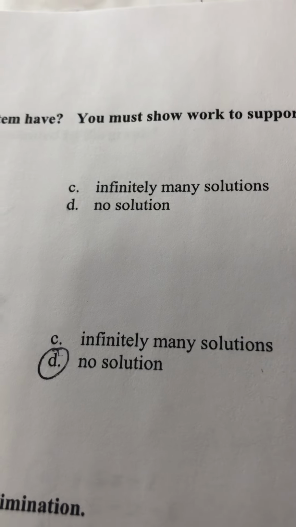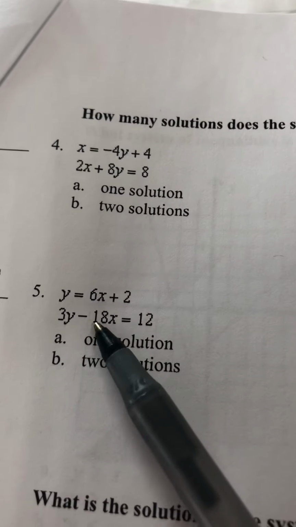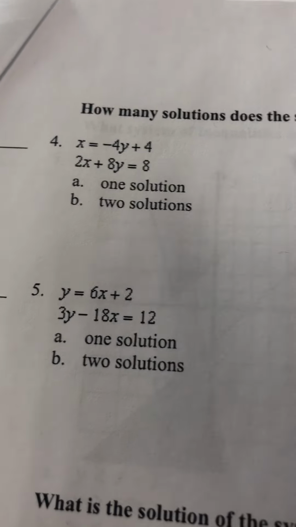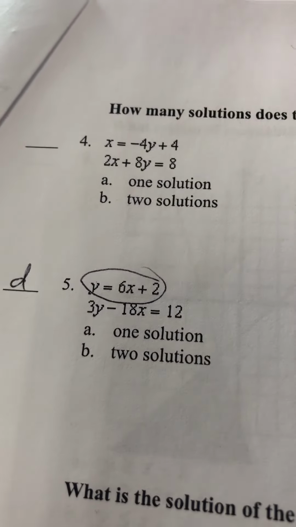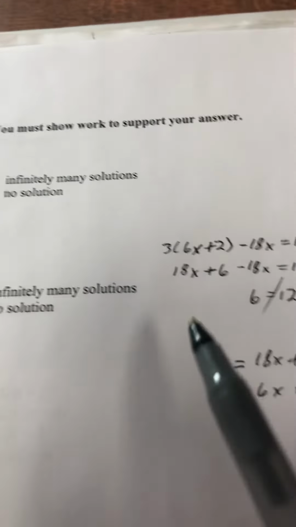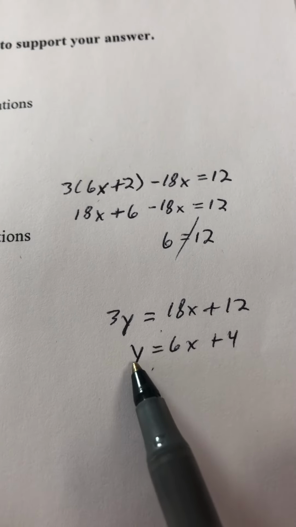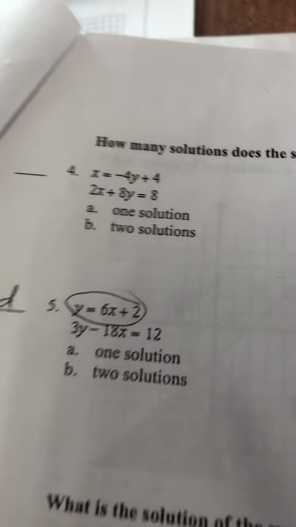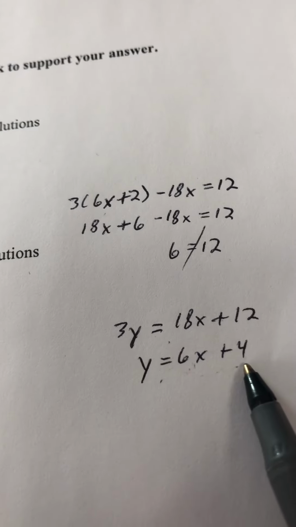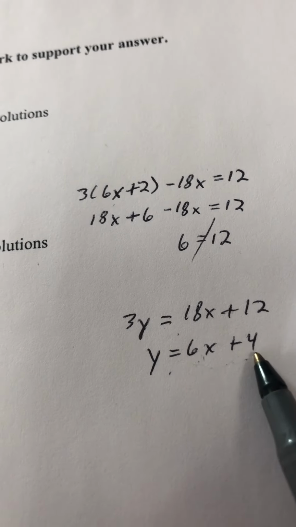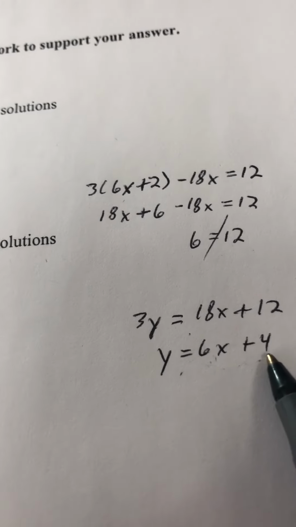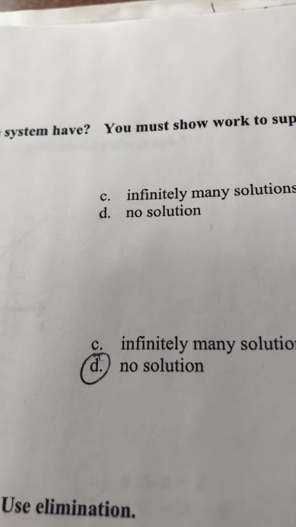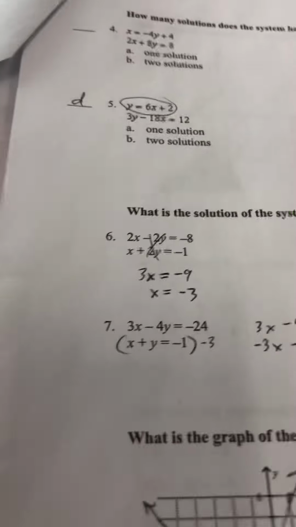Another way to look at it is this way. Take this 3y and turn it into slope-intercept form, y equals mx plus b. Sorry, I was in the way. Change this one into y equals mx plus b, you get y equals 6x plus 4. Notice I have the same slope. Whenever you have the same slope, this is 6x plus 2, this is 6x plus 4. They have the same slope, but they're 2 apart from each other, they're parallel. They're never going to run into each other, so there's no solution. There's no intersection going on there. Another way of looking at it.